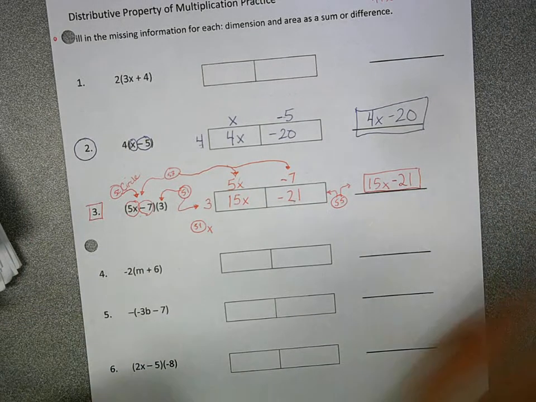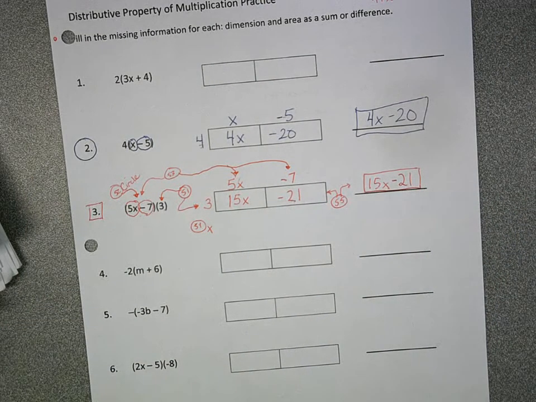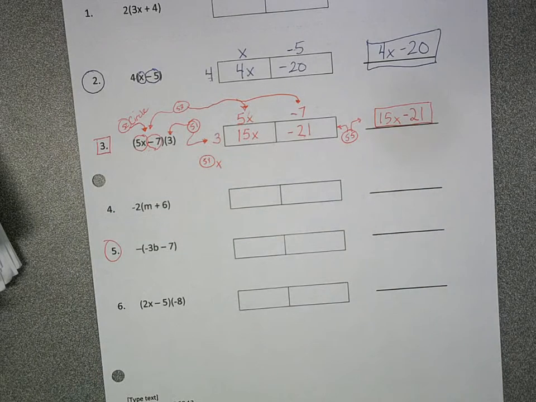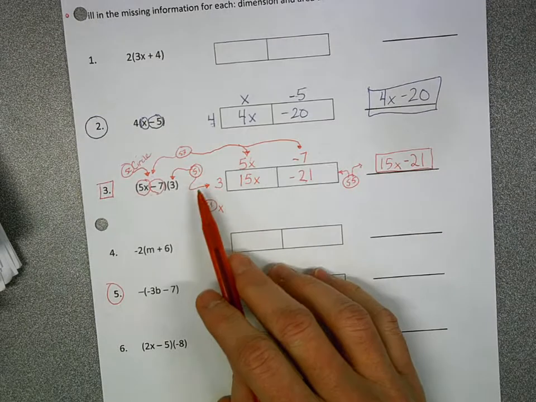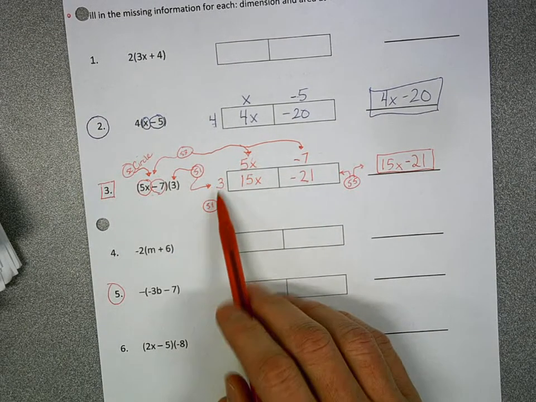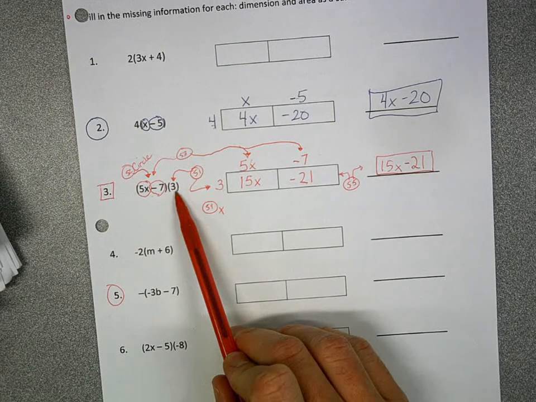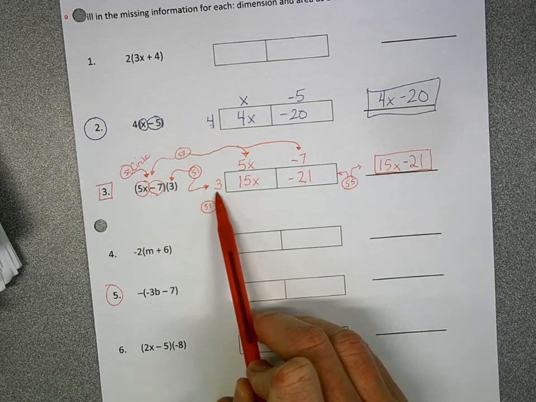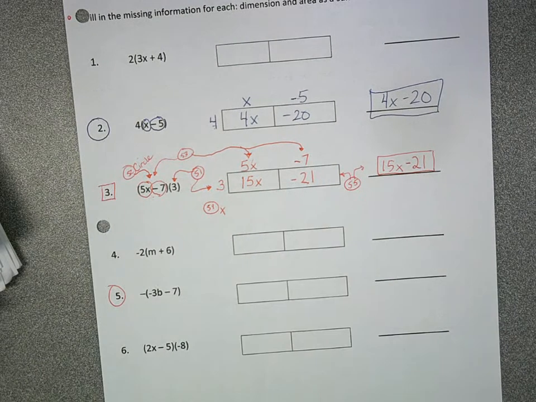Okay, I want to point one other thing out. This is something we've talked about here and there, little skills within lessons or within warm-ups, our PODs. I want to take a quick look at number 5. Remember, step 1 is to find the number that's by itself and place it in front, to the left of the rectangles. Find the integer that represents the width and put it to the left.